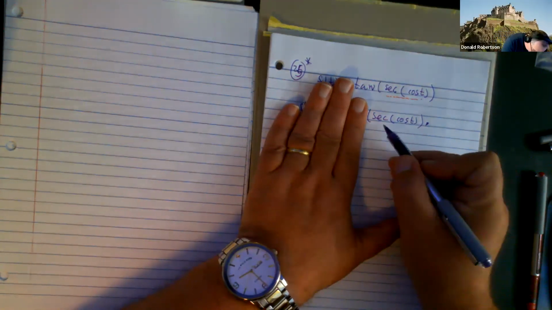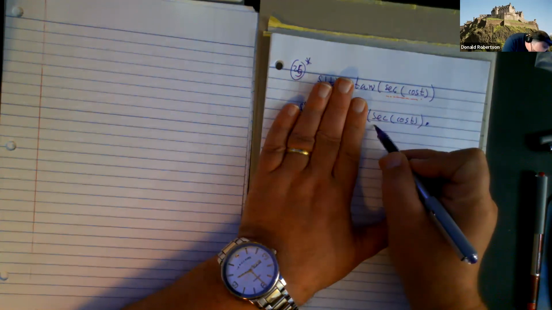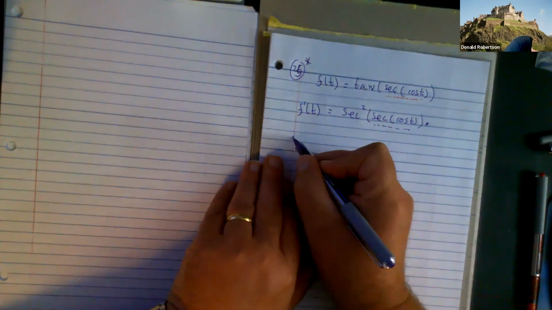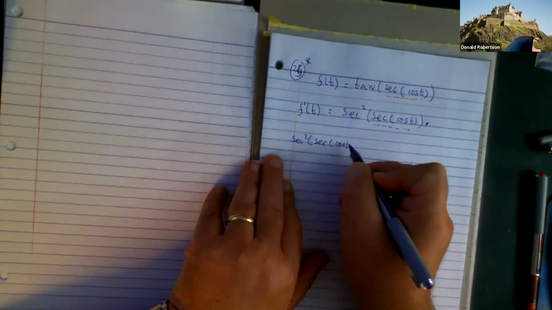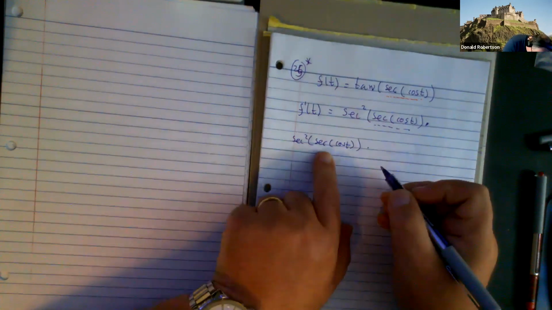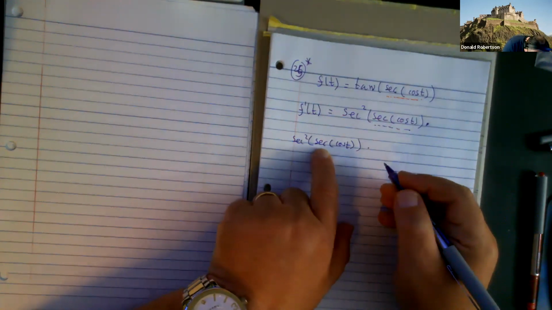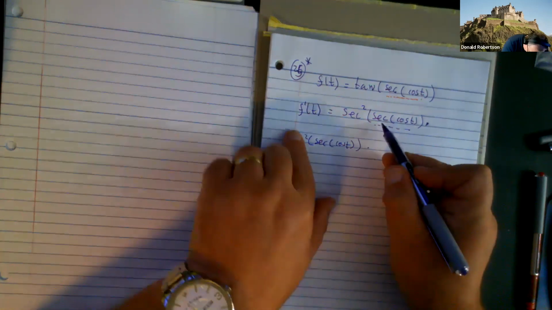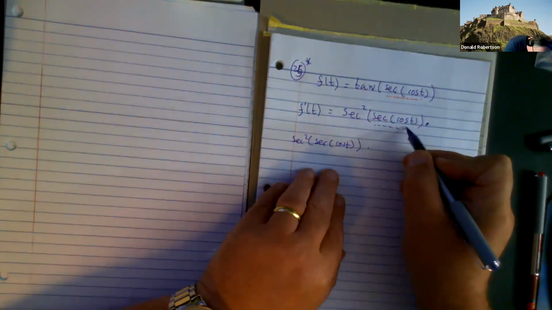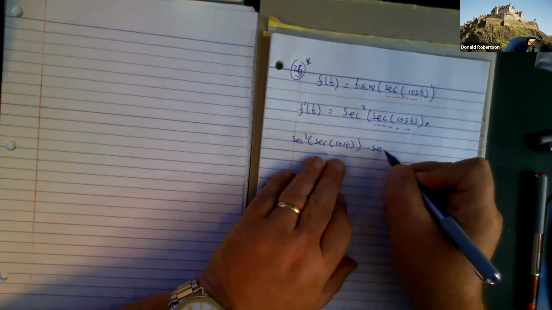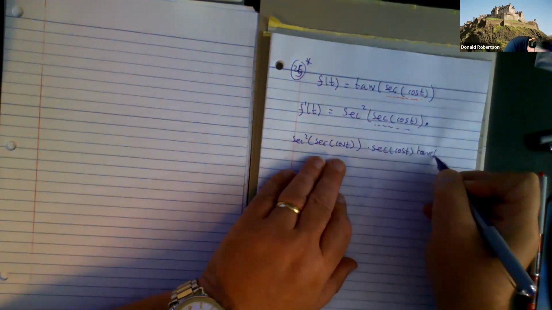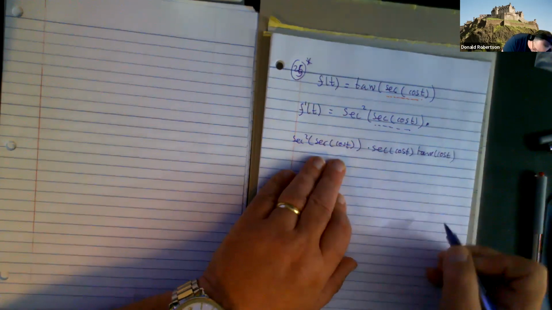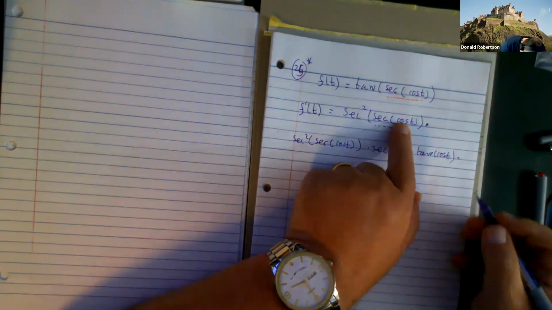So we are going to do a secant times a tan of this inside function. So it's going to be a secant tan of the cosine guy, followed by the derivative of the cosine guy.